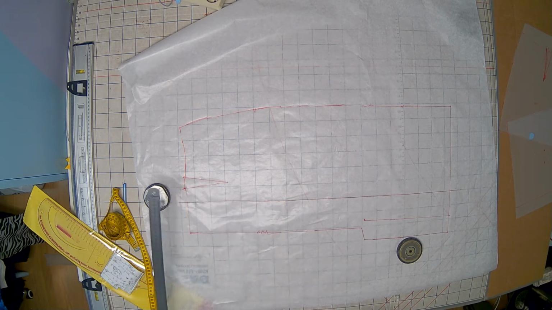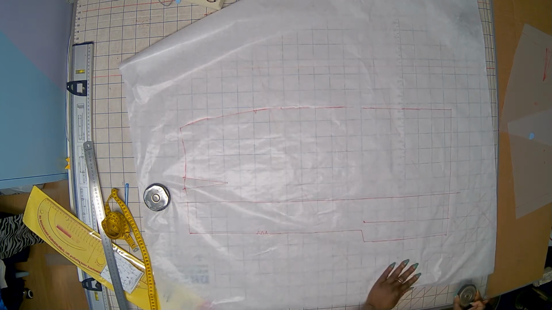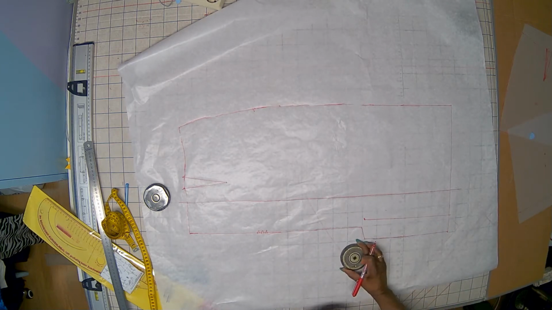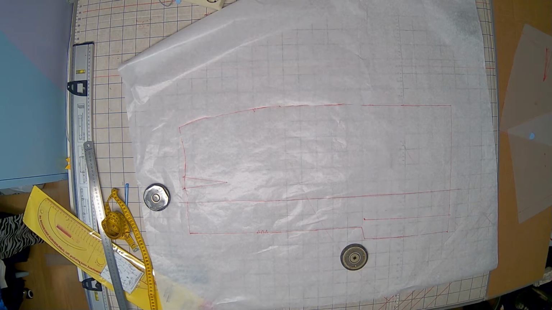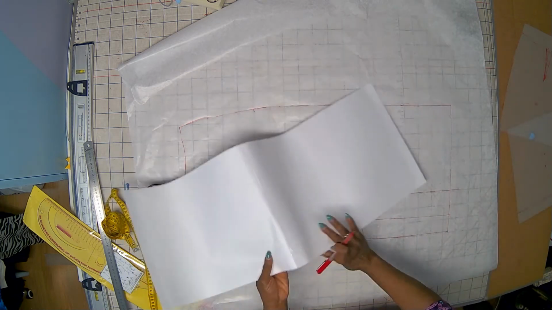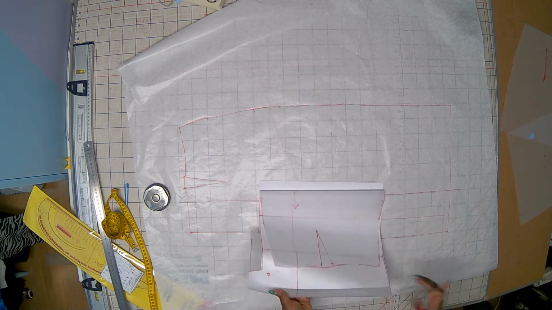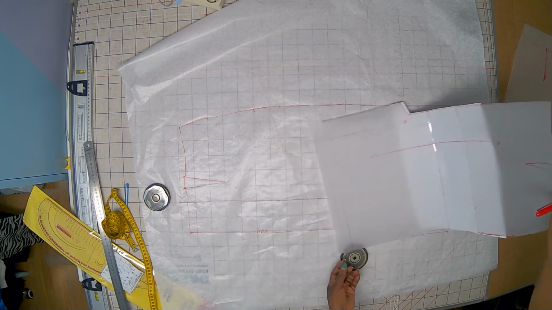So you can see it's just the same. This is that. I'll show you the way. You can see this is what we adjusted. This is what we adjusted.